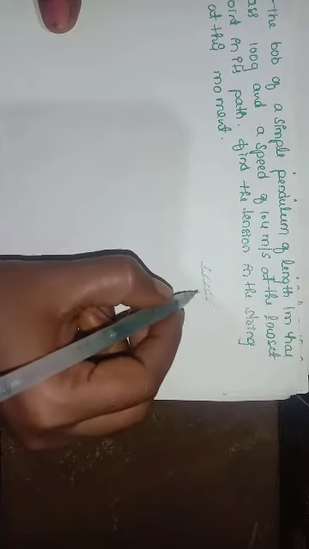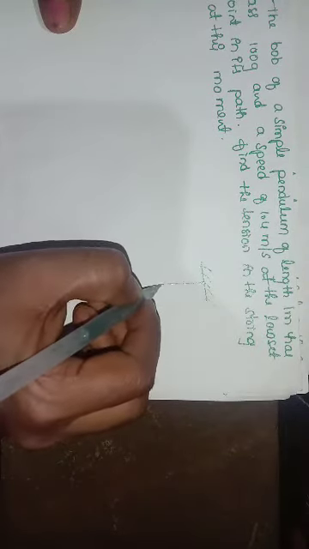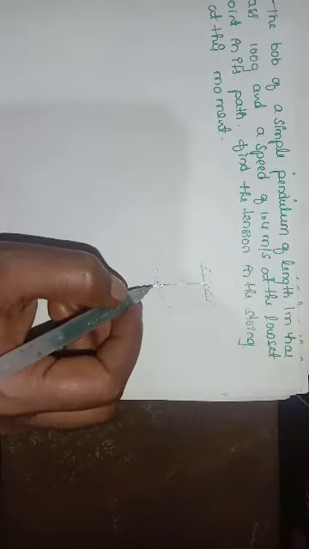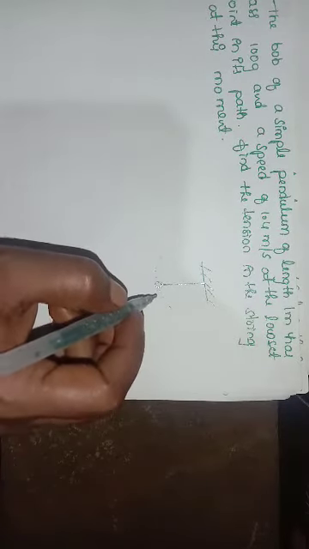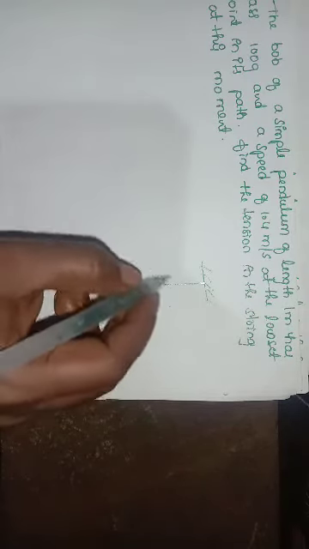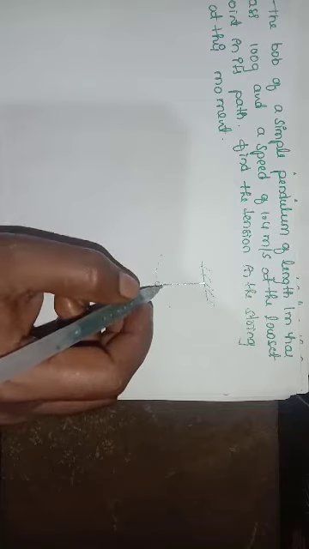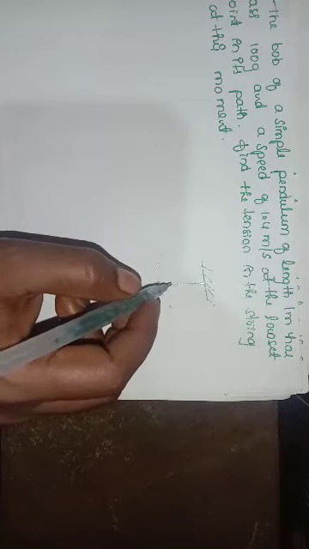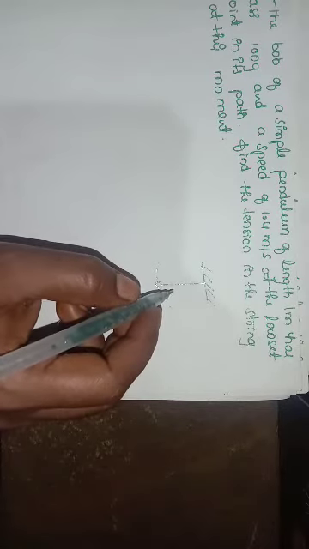See, this pendulum is suspended like this, and it will make a to and fro motion. While making its to and fro motion, you can see that it is moving in a circular path of length l, which we can take as the radius of the circle.